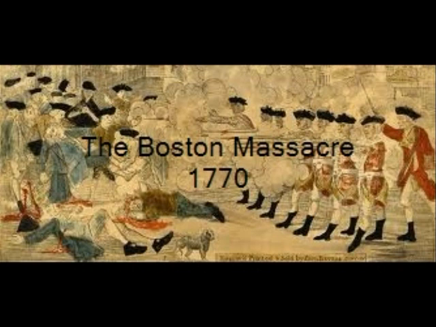The Boston Massacre happened on March 5, 1770, when a fight broke out between townspeople and soldiers. Redcoats fired shots, killing 5 colonists.